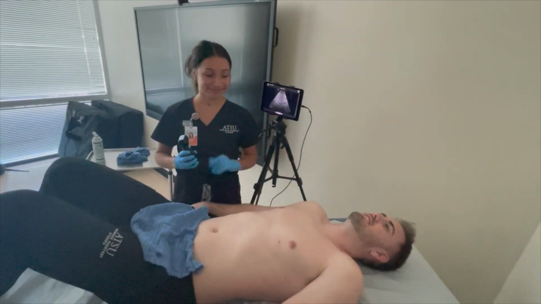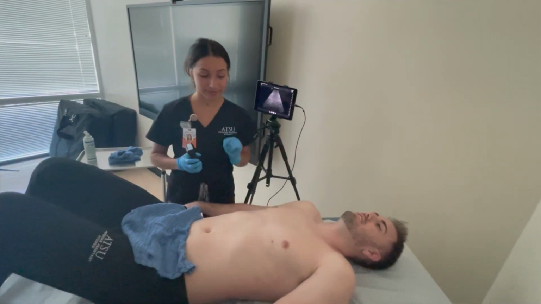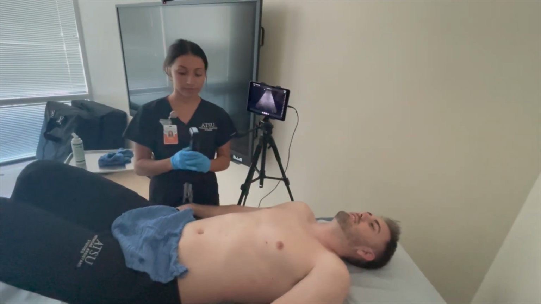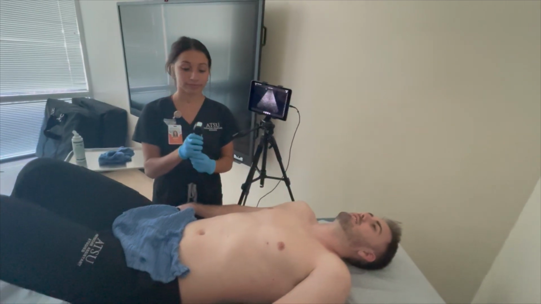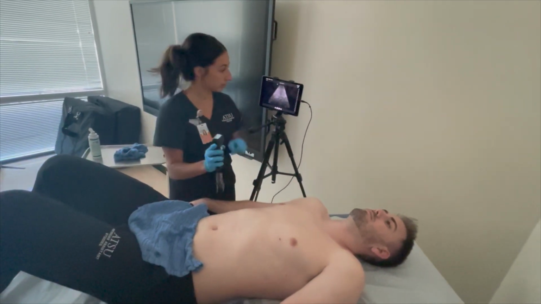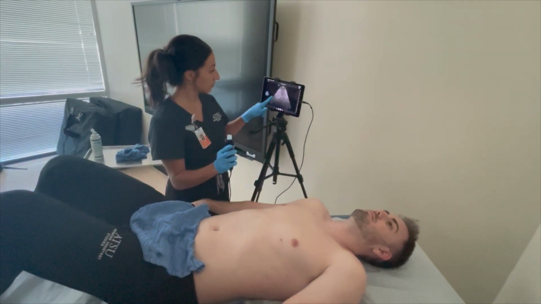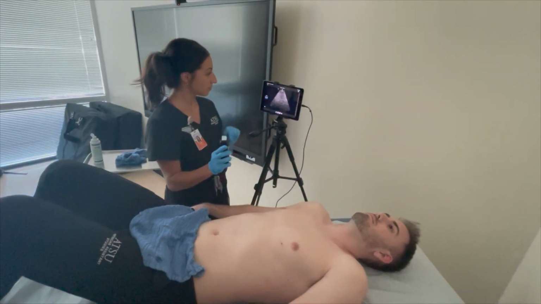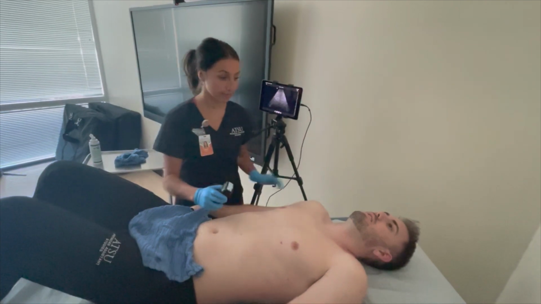The view here that we have is the cardiac view. The first thing that you'll do is hold the probe in the palm of your hand and use an overhand grip. Point the indicator towards the patient's right, which is the subxiphoid view, and adjust your depth setting to around 15 to 20 centimeters. Next, have the patient take a deep breath in.